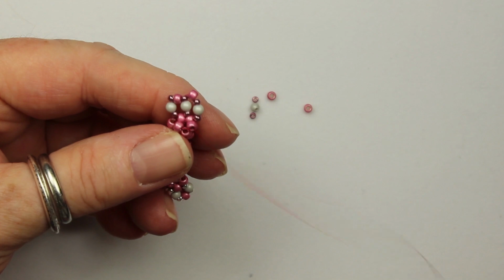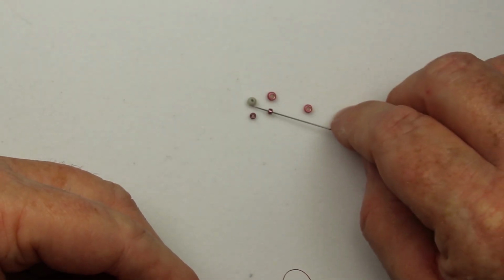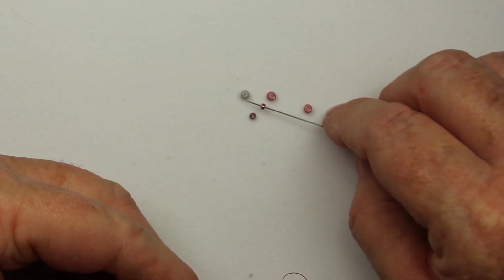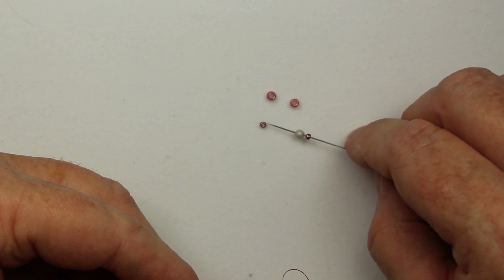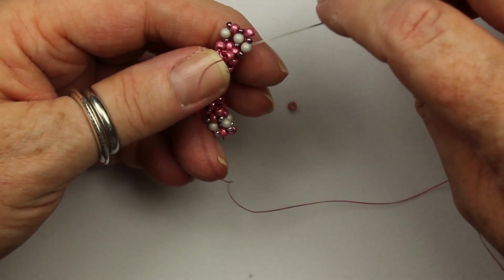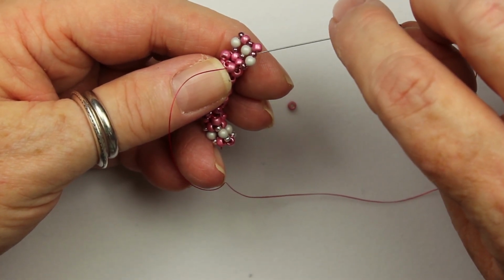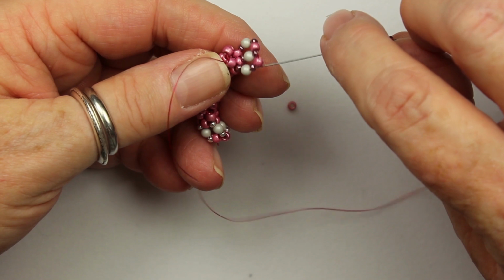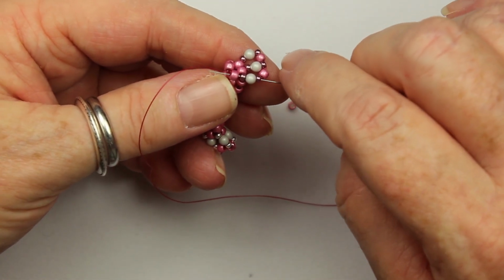We're going to repeat the step we just did, picking up these 3 beads, which will become 1 bead, or they represent 1 bead. The arm, the head. Go back through this arm, and the bead we're in.